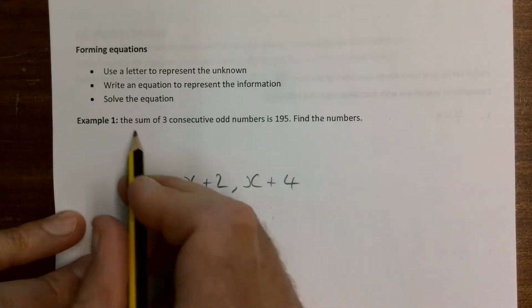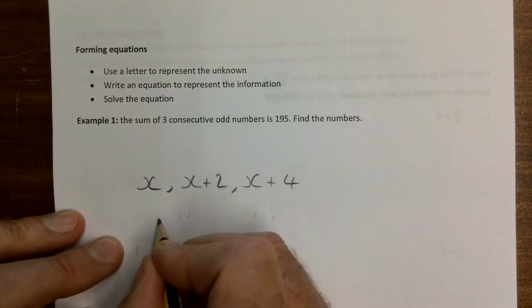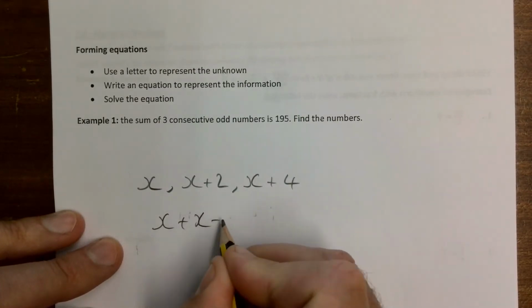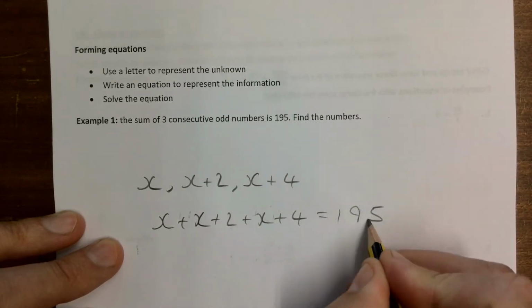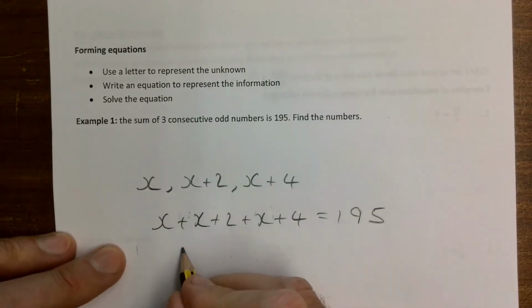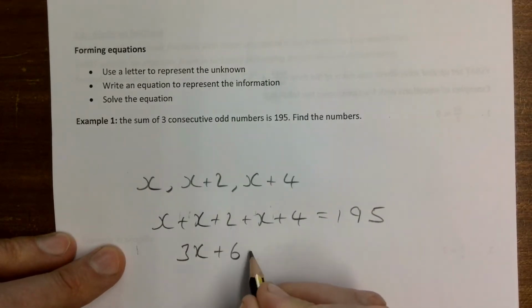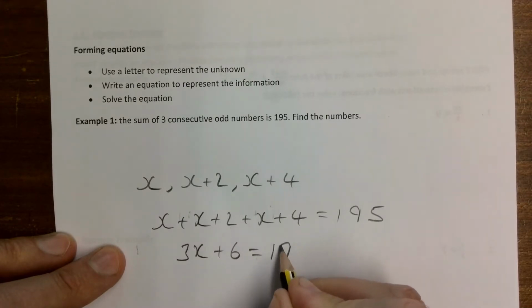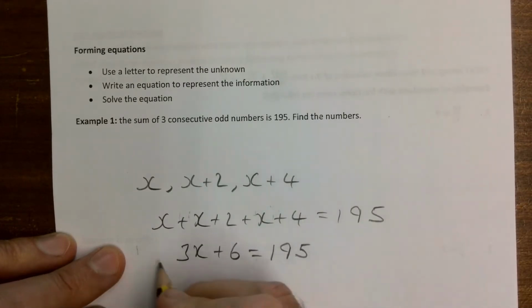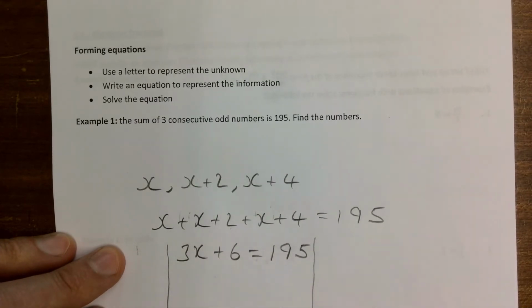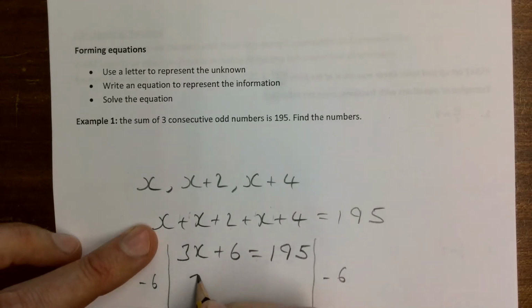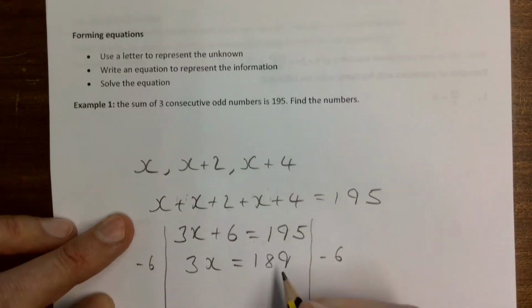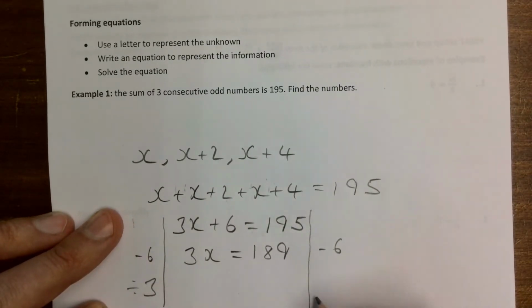So that's what we have. What this says is the sum of those is 195. So we're going to go for x plus x plus 2 plus x plus 4 is 195. And now we just do what we were doing for the previous examples. Join together our like terms. 3x plus 6 equals 195. Take away 6 from both sides gives me 3x equals 189. Divide both sides by 3.